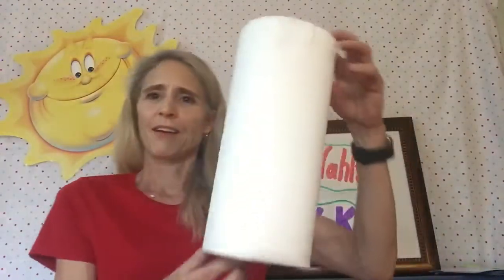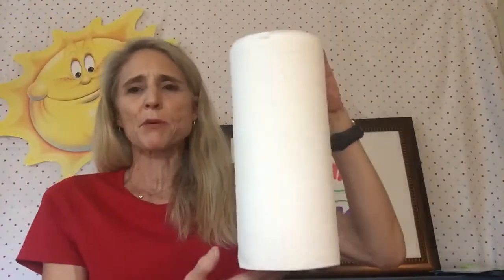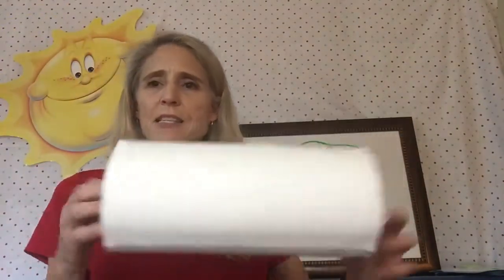All right, so I found a new cylinder in my house. Yeah, you thought I was going to bring the toilet paper roll, didn't you? Well, I brought paper towels instead. But as you can see, this is a cylinder, okay?